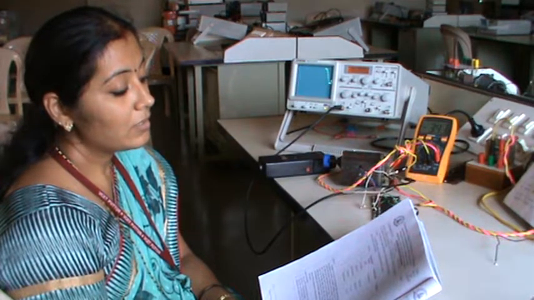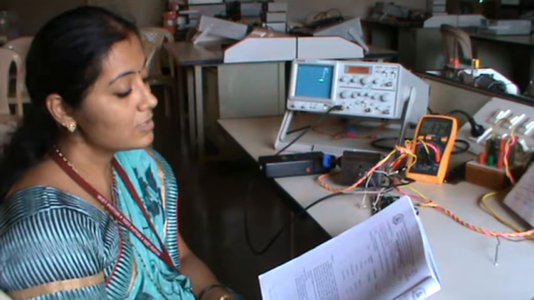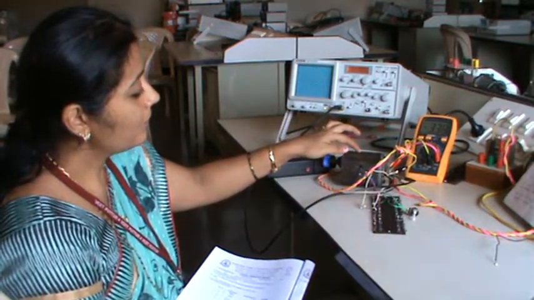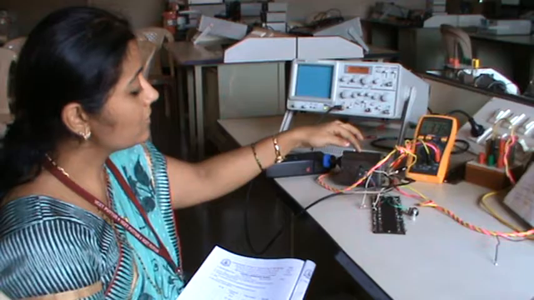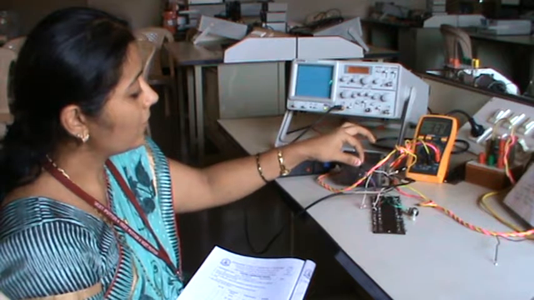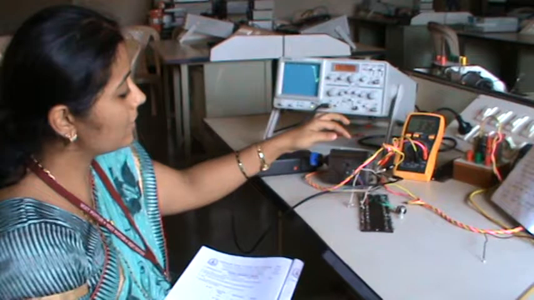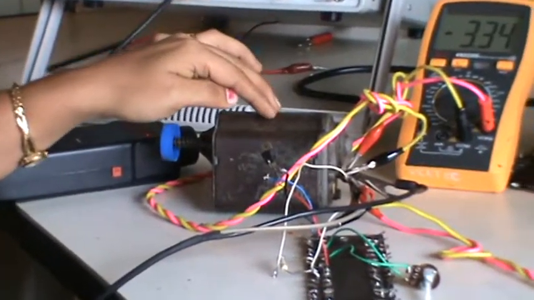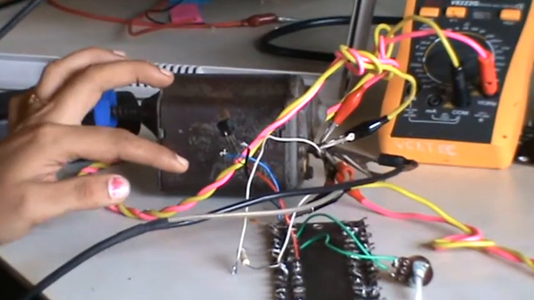Hello everybody. The experiment we will be doing now is the speed control of a DC motor. This is the DC motor we are using, and we are controlling its speed by using this SCR TYN604. This is the SCR we are using to control. Here we are going to vary the speed by controlling the conduction angle of this SCR.